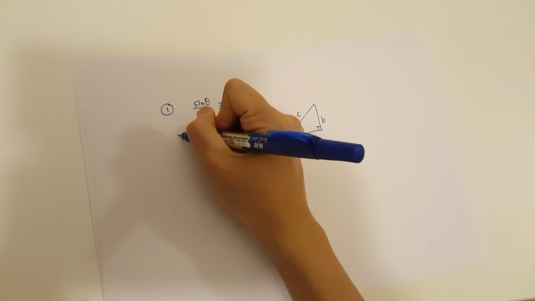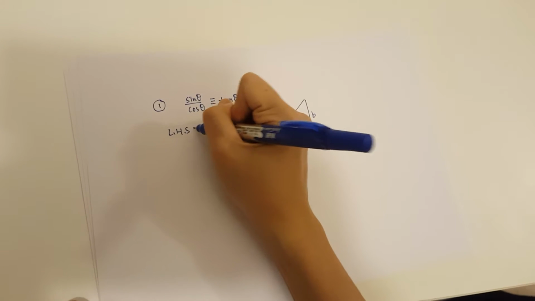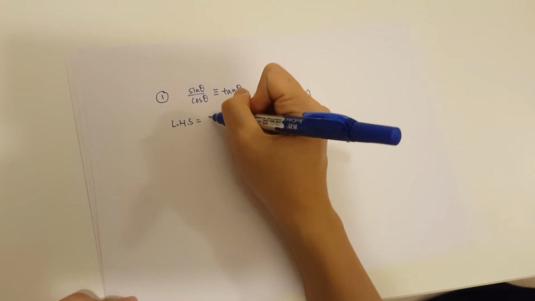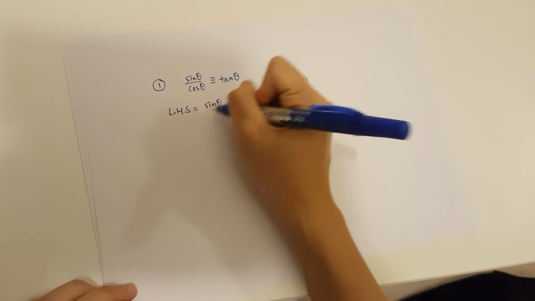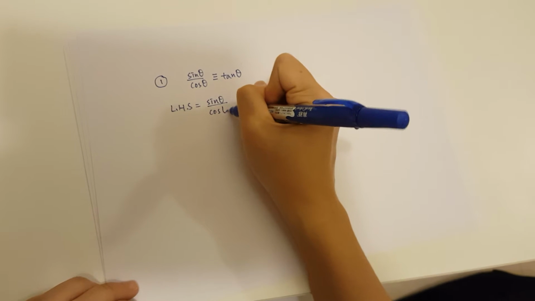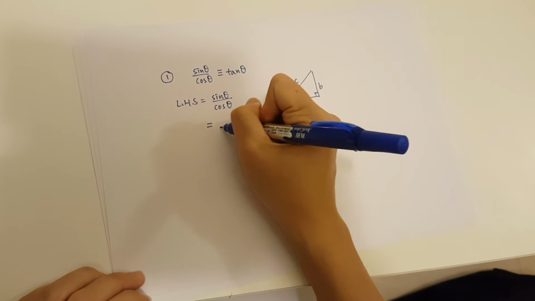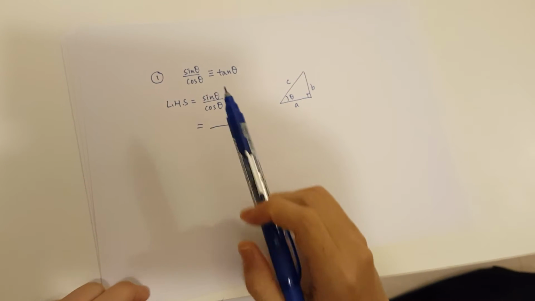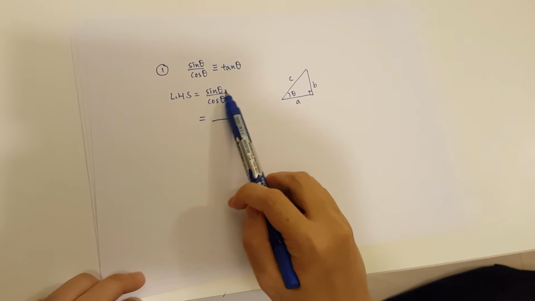If we consider the left-hand side, that is sine theta over cosine theta, we try to use the definition.